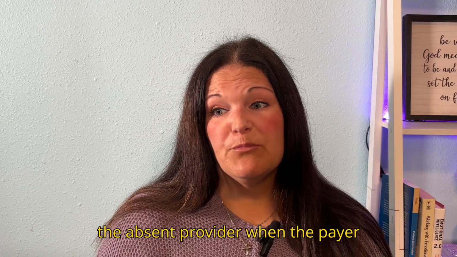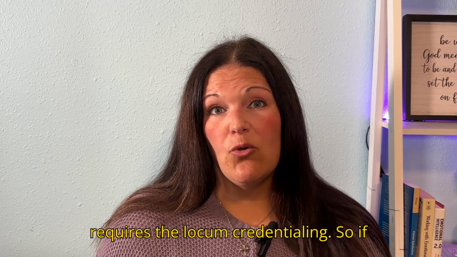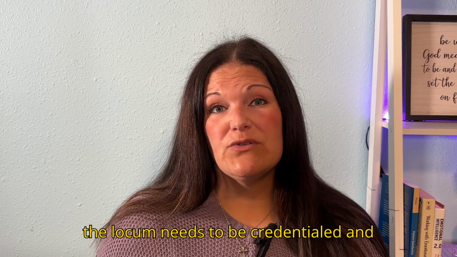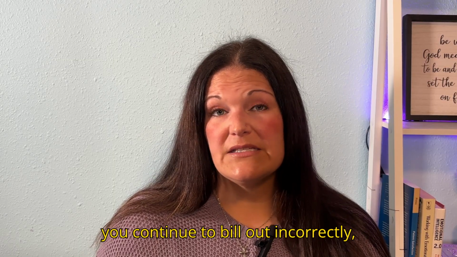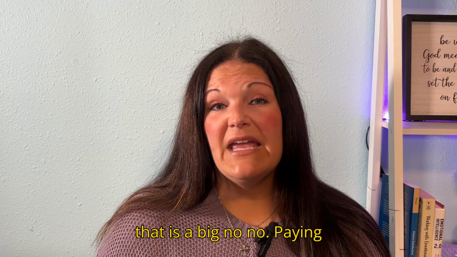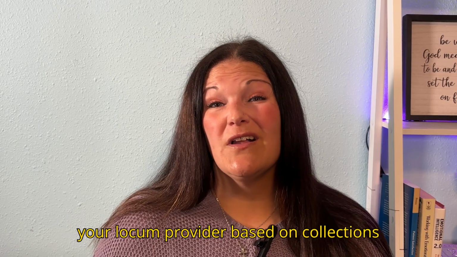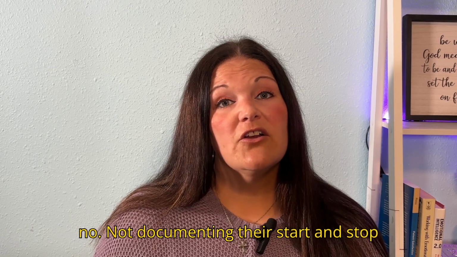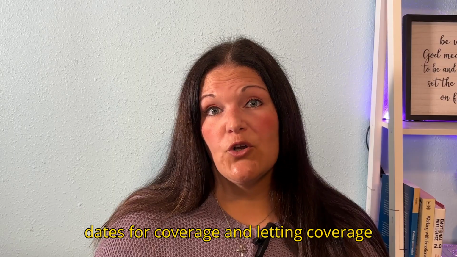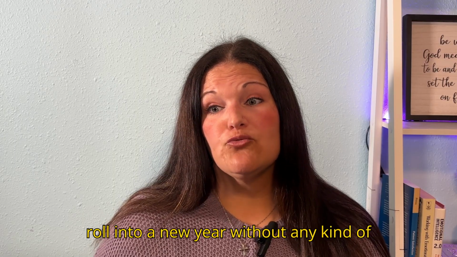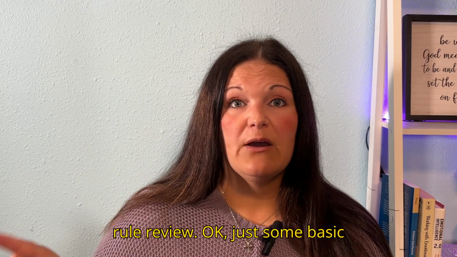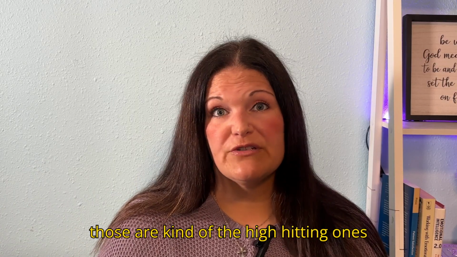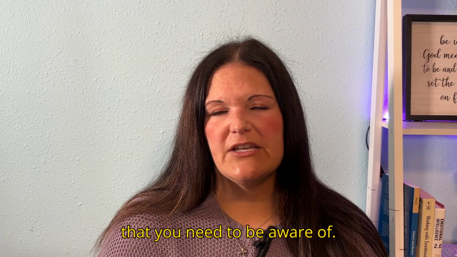Billing under the absent provider when the payer requires the locum credentialing. So if the locum needs to be credentialed and you continue to bill out incorrectly, that is a big no-no. Paying your locum's provider based on collections, which we talked about, is a no-no. Not documenting their start and stop dates for coverage, and letting coverage roll into a new year without any kind of rule review. Okay, just some basic mistakes. I'm sure there's others, but those are kind of the high-hitting ones that you need to be aware of.